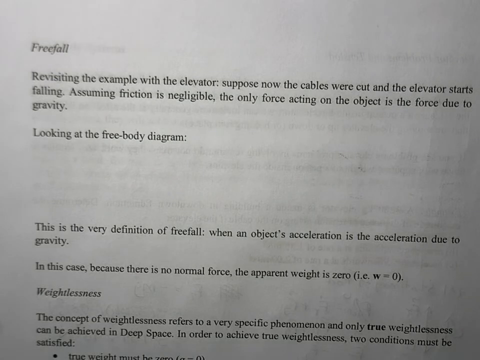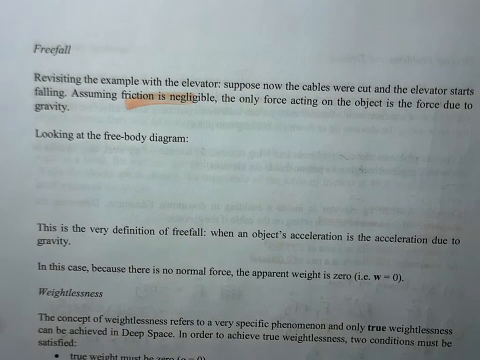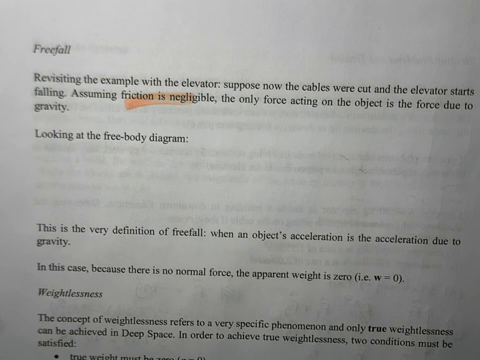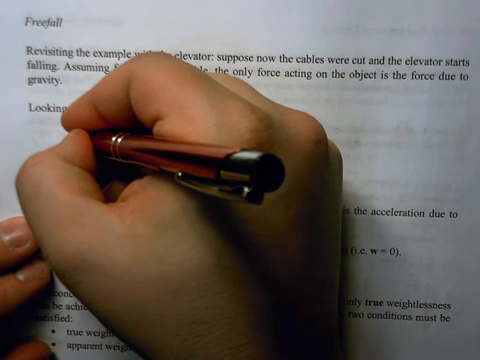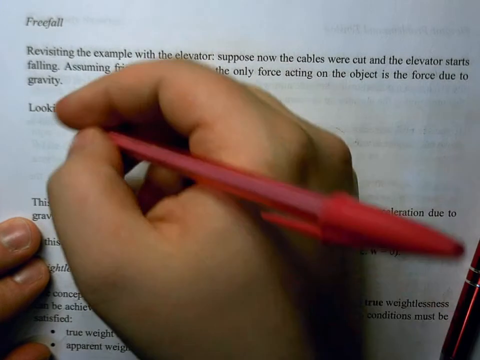So with vertical motion, the last scenario we have to look at is the free fall scenario. So we're going to go with the elevator. Now let's say you're in an elevator. Let's say somehow somebody cut the cables and the elevator is going to start falling. We're going to assume that friction is negligible, so the only force acting on you in this case is the force due to gravity. So your free body diagram is going to be really simple.